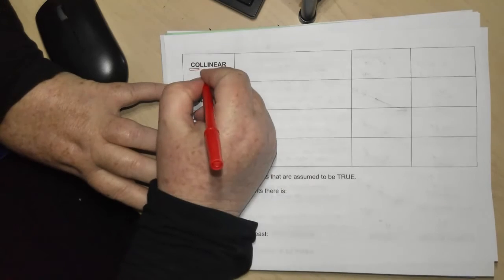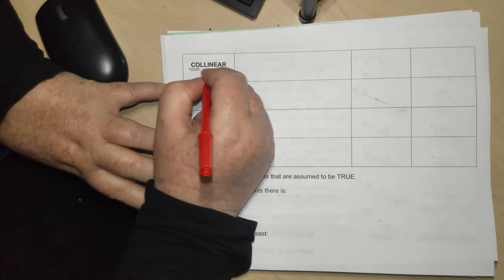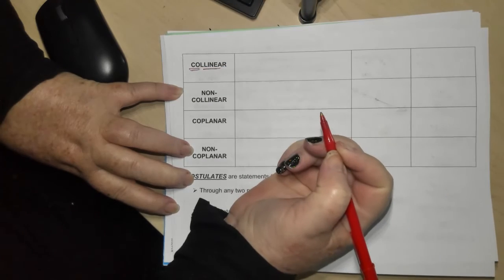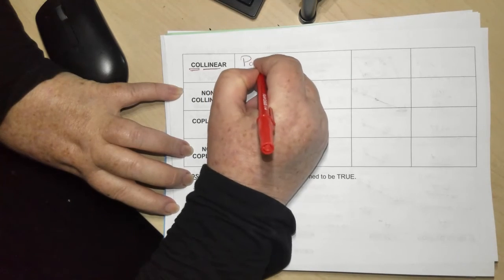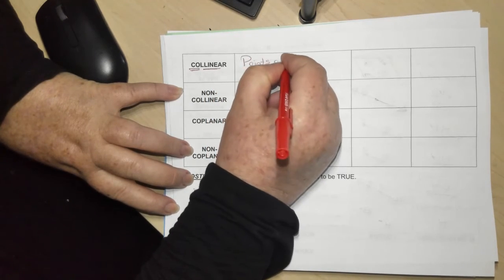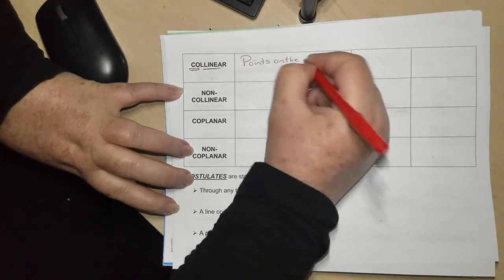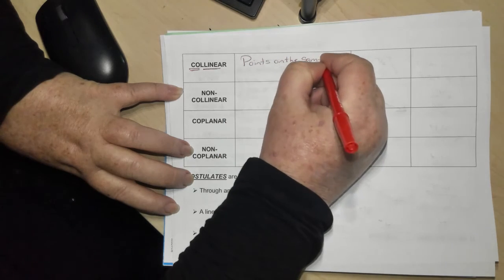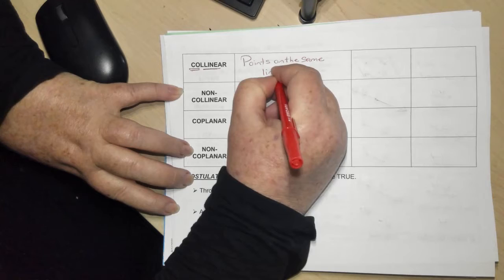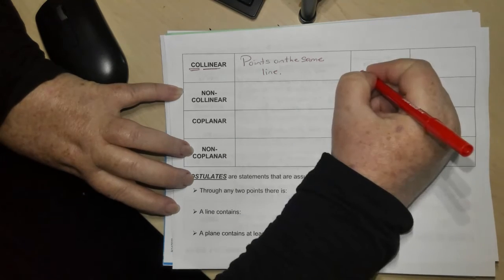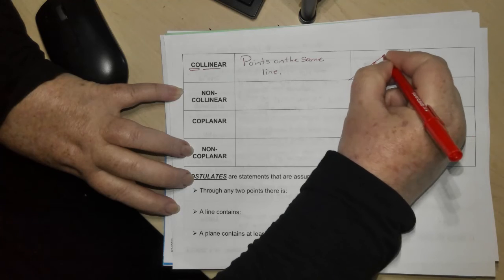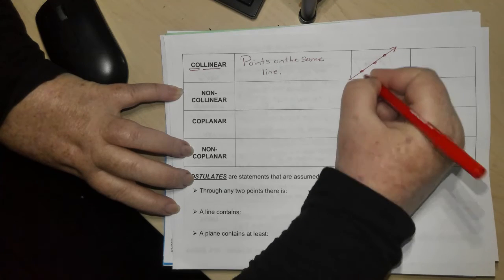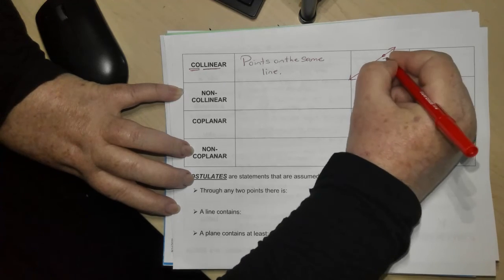It also has the word line in it. Co-line, same line. Collinear are points on the same line. Points on the same line. Bam, bam, bam. Those are 3 collinear points.